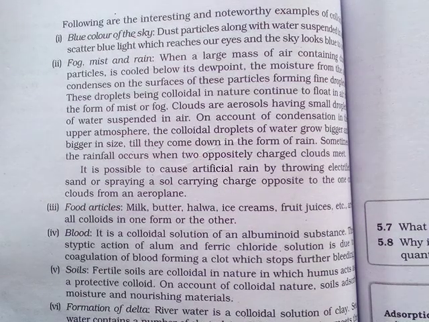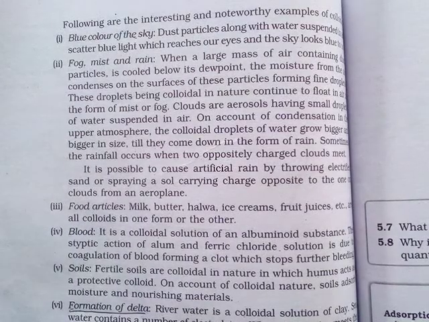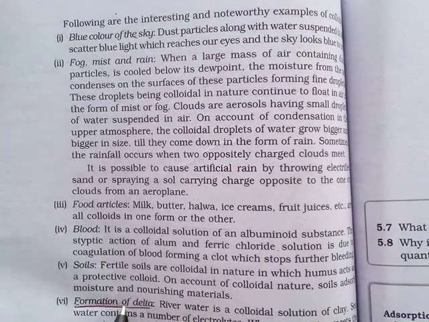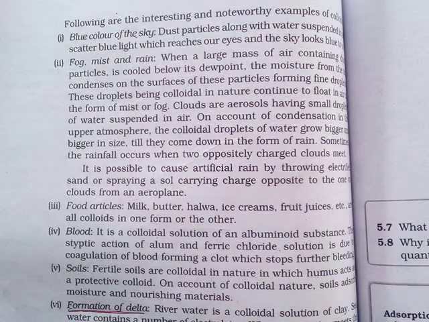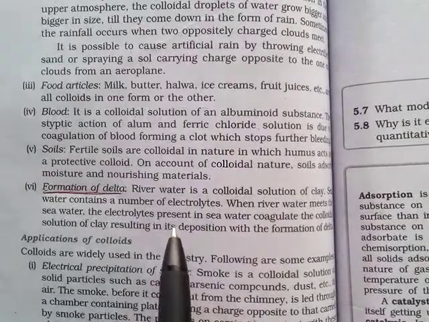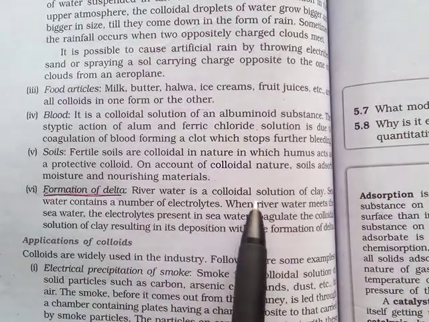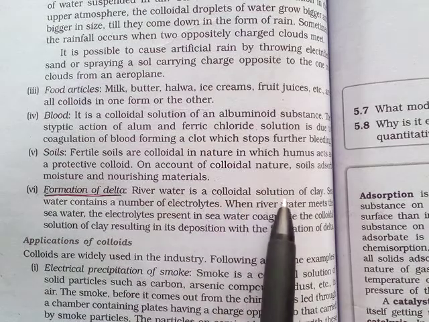Then another important one is the formation of delta. There is one question: why is the delta formed at the junction of river and sea water? The answer is that river water contains a colloidal solution of clay, so it has mud and all.